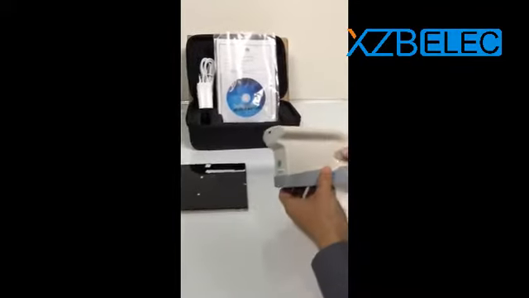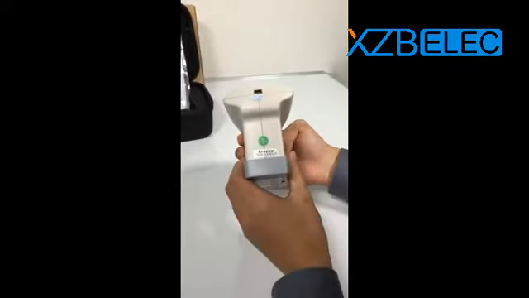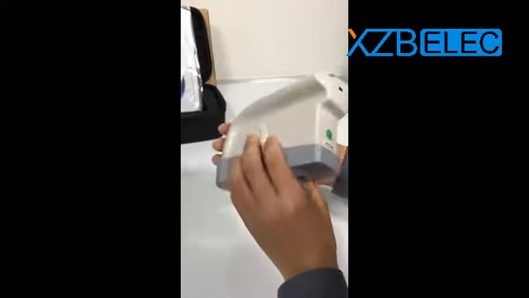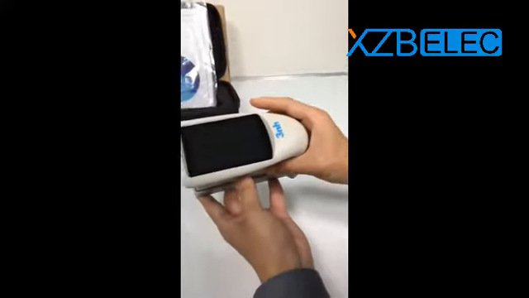This is a micro aperture glossimeter, NHG60M. The measuring button, press it for 3 seconds to turn it on.